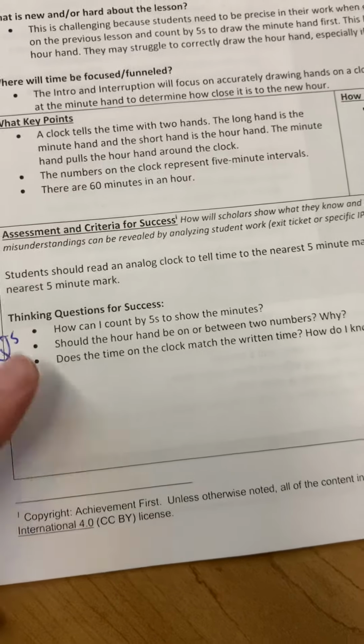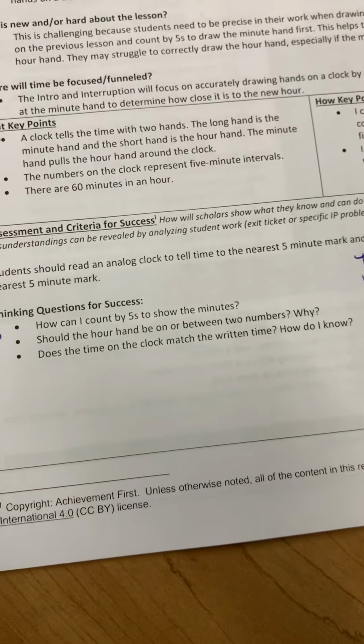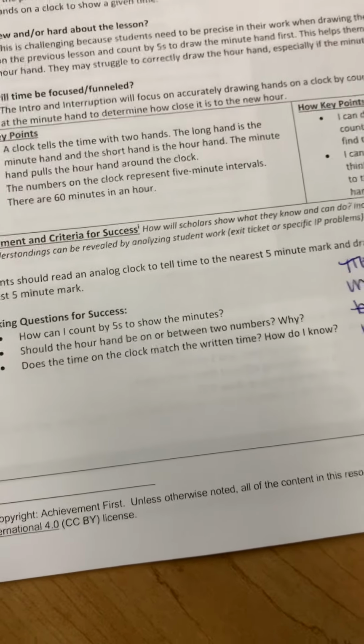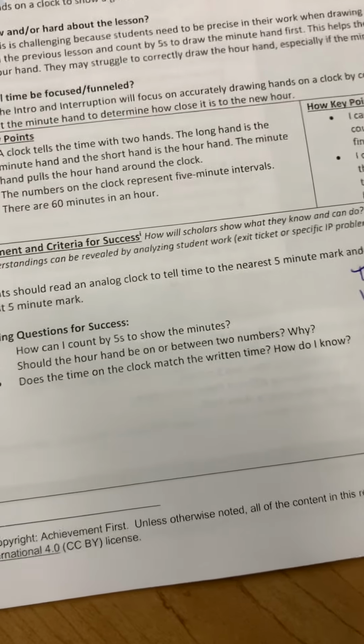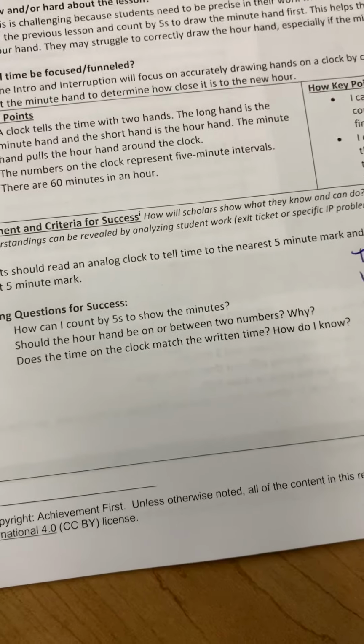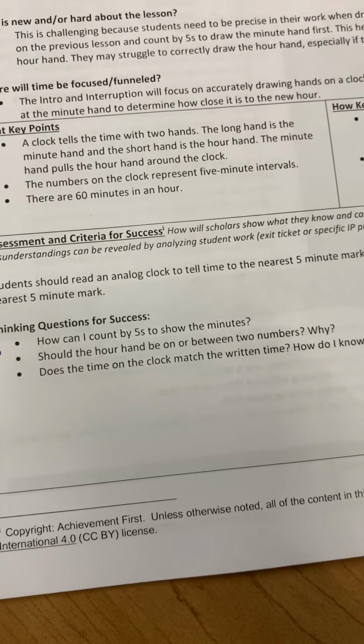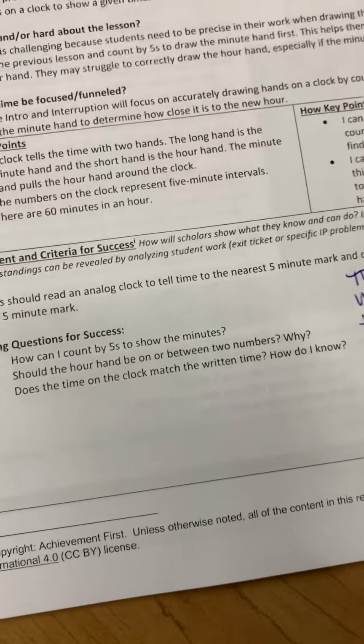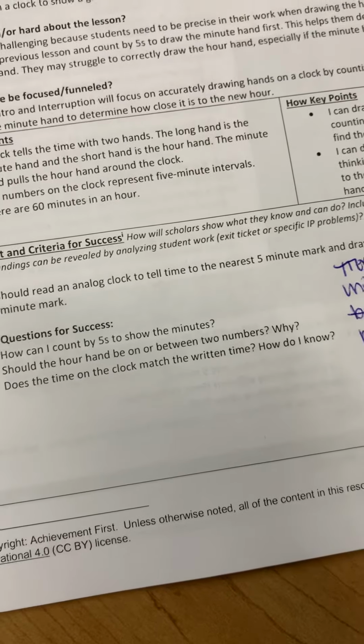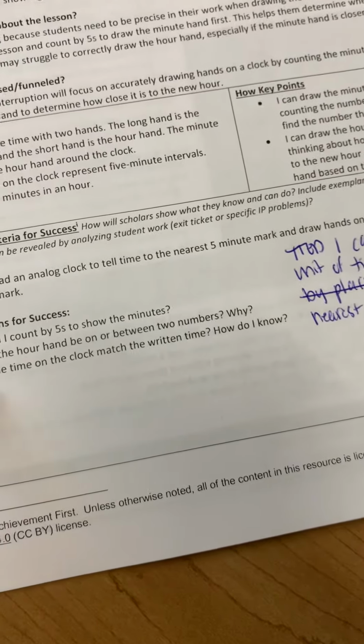This is very procedural. Should the hour hand be on or between two numbers? Why? And does the time on the clock match the written time? How do I know? I'm struggling right now because I'm wondering if we should just ask where does the minute hand go? Where does the hour hand go? And these are backup questions, but for right now, I actually think they're okay.